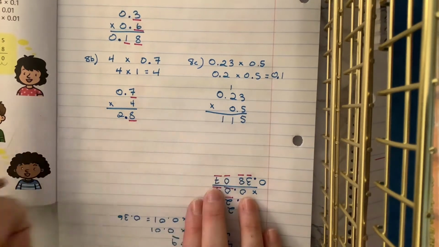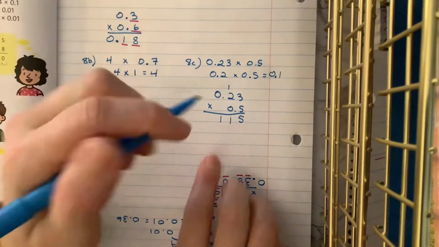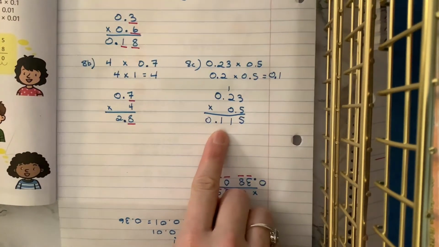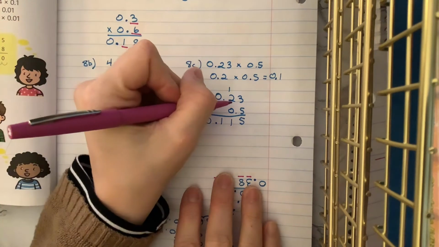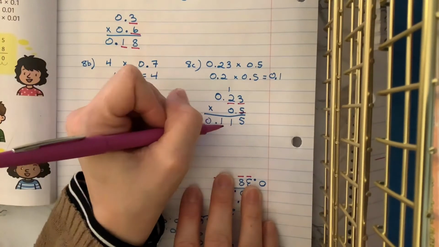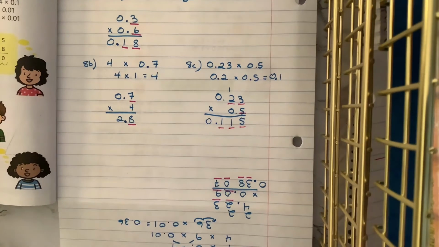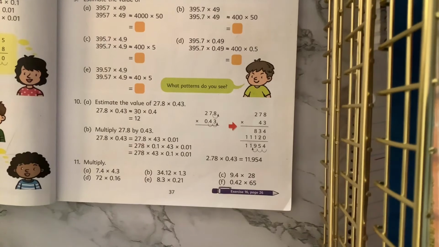Plus 1 is 11. So now we can look at our estimate, which tells us our decimal point is going to go here, right? 0.1 or 1/10. We want it to be there. But again, we can verify with our rule. We see 1, 2, 3 decimal places in our problem, 1, 2, 3 decimal places in our product. Okay, so we can confirm that our estimate and our exact answer work. We're going to keep applying that rule.